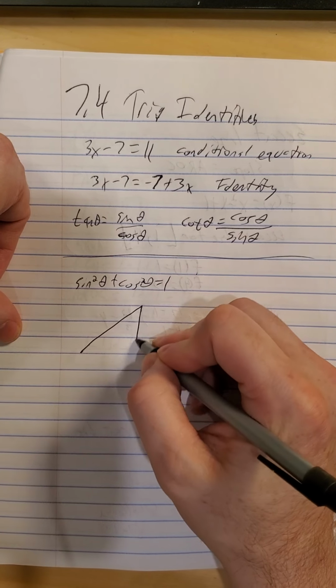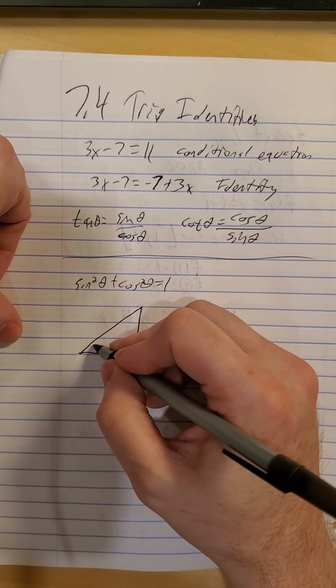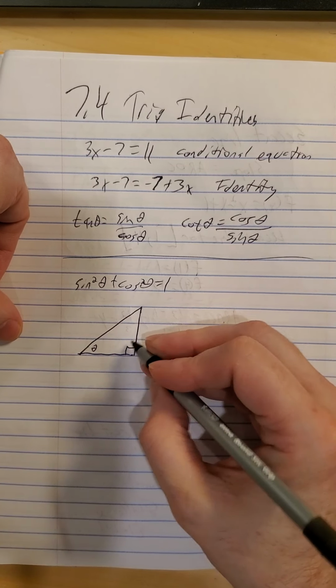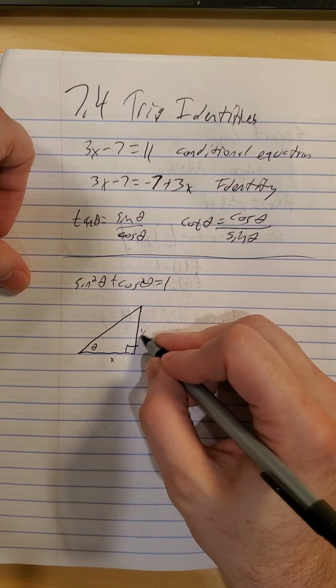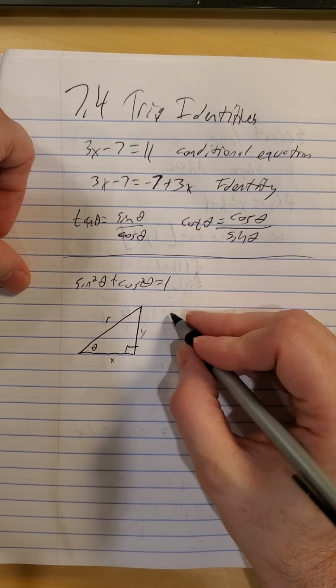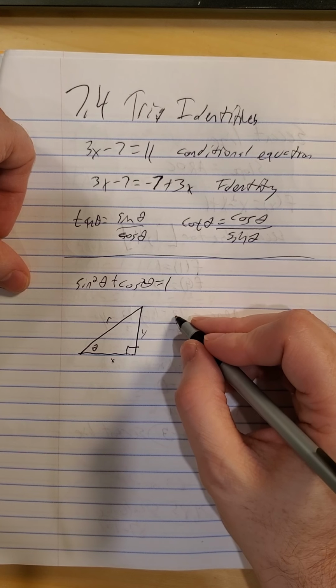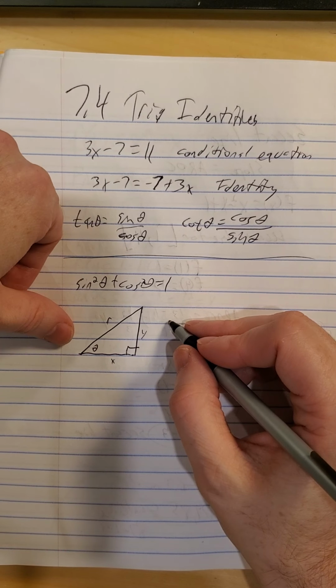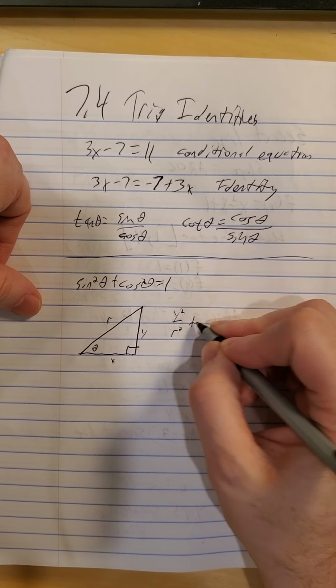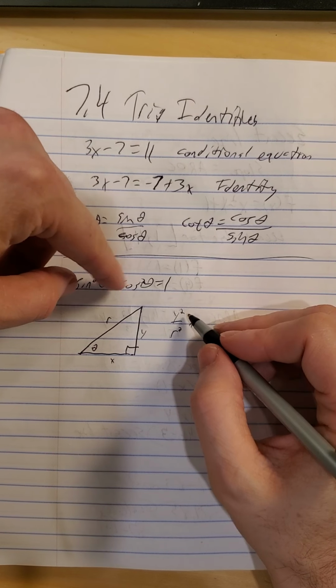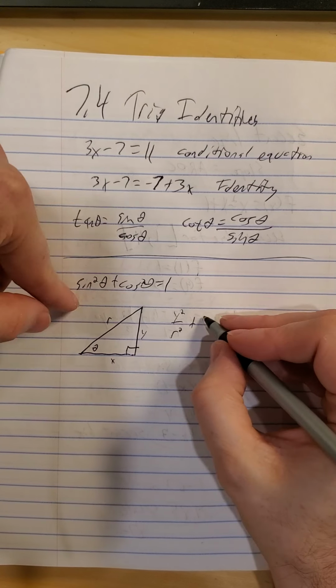That one, if you'll recall, we'll just take a very fast run through. We'll call this x, y, and r. So sine squared, sine is y over r, so y squared over r squared. Cosine squared is x squared over r squared.